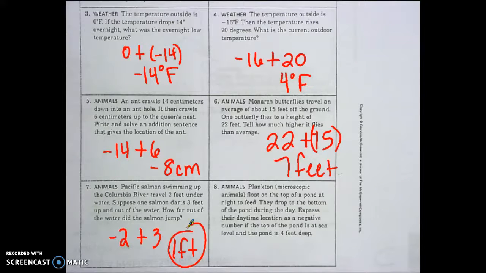Plankton, which are microscopic animals, float on top of a pond at night to feed. They drop to the bottom of the pond during the day. Express their daytime location as a negative number if the top of the pond is at sea level and the pond is 0 feet deep. So that is 0 at night plus -4 during the day. They are at -4 feet during the day.